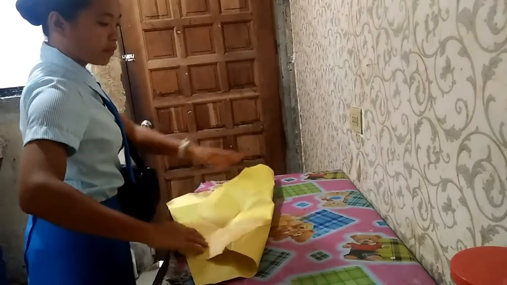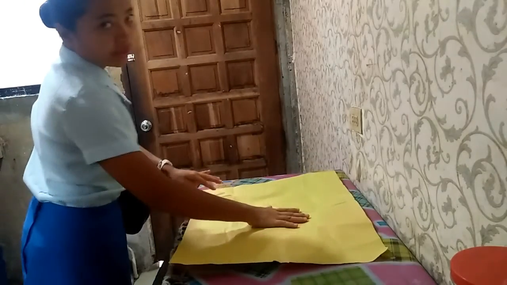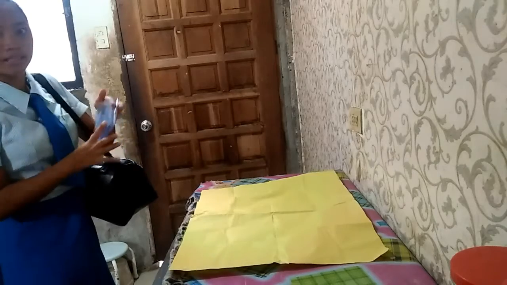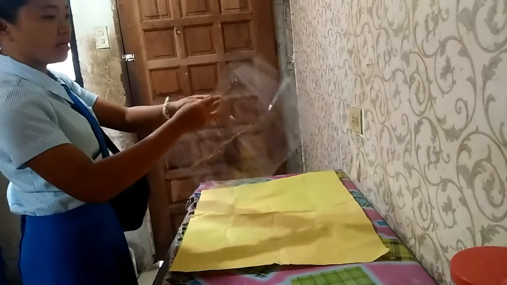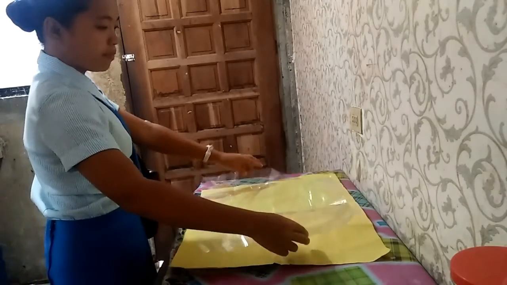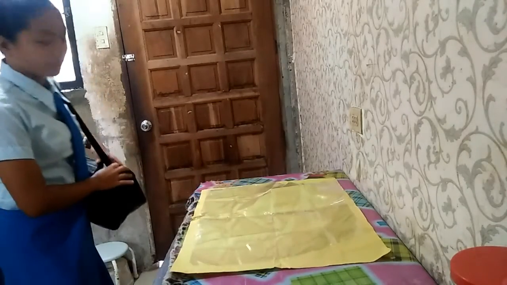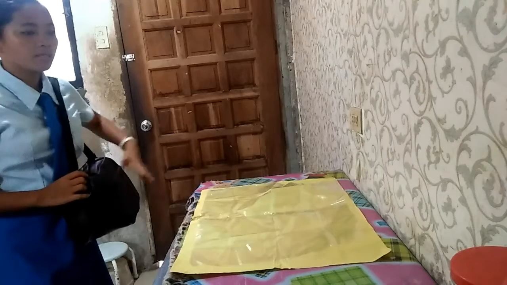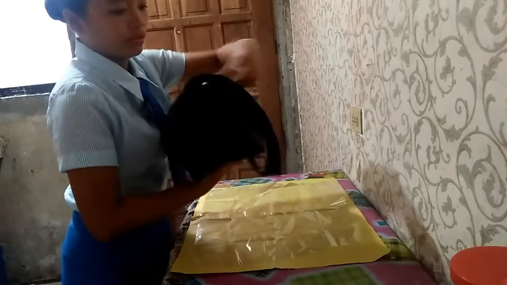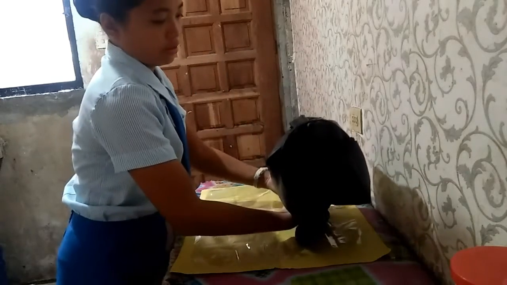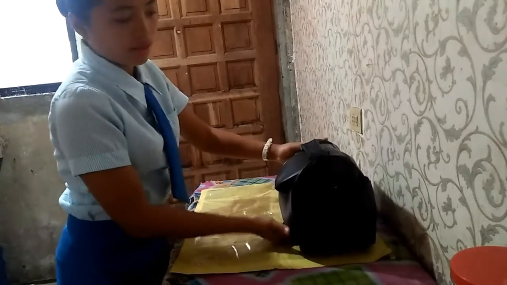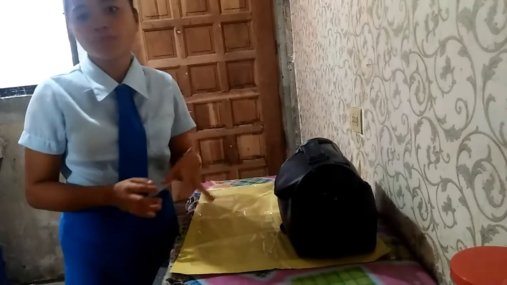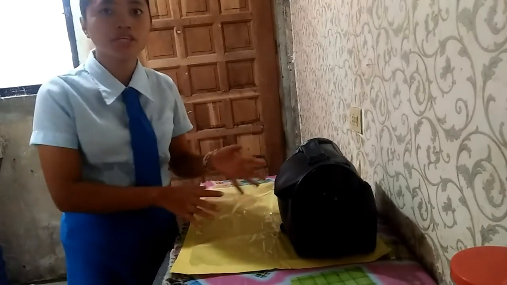After putting the paper lining, I'm going to put the plastic lining. Same thing, the inner part is on the bag. Then close the bag and put the bag on the corner. The rationale for this is to protect the bag from contamination.